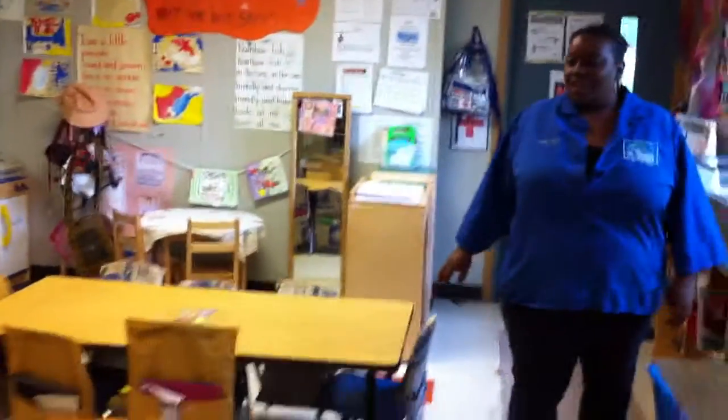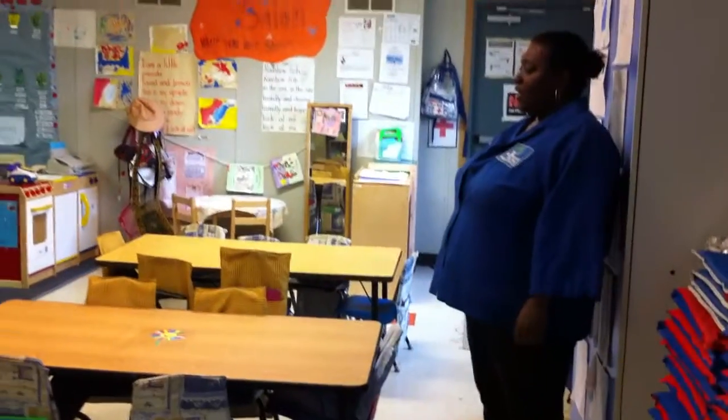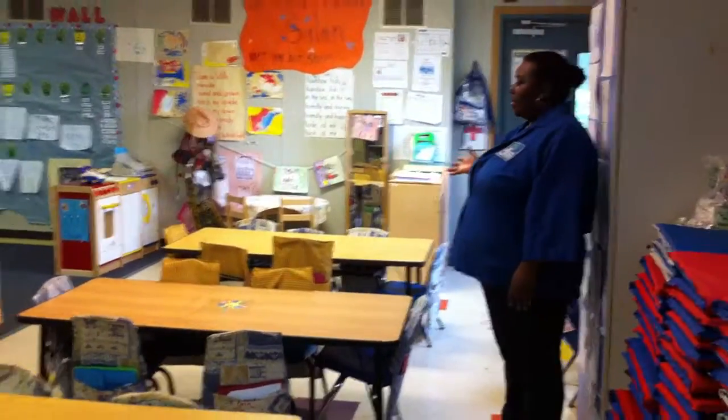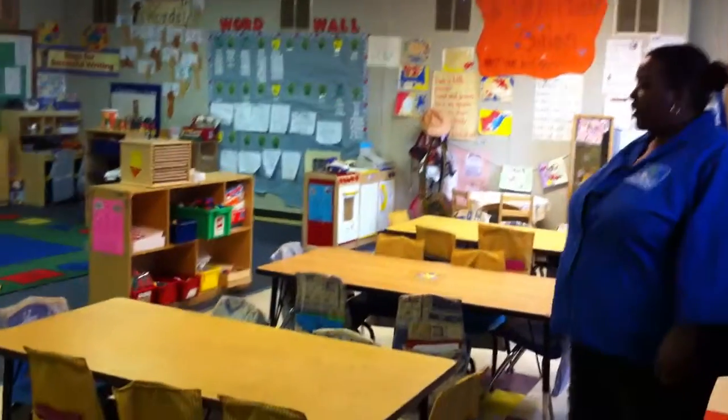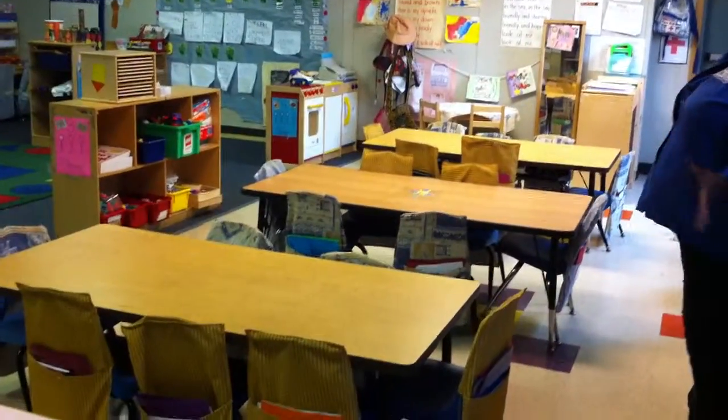The setting of the classroom, this is the way this room is set up. It's very open, very free. The kids are able to get from area to area. They are able to move around. And in the seating of the classroom, the children can sit freely.